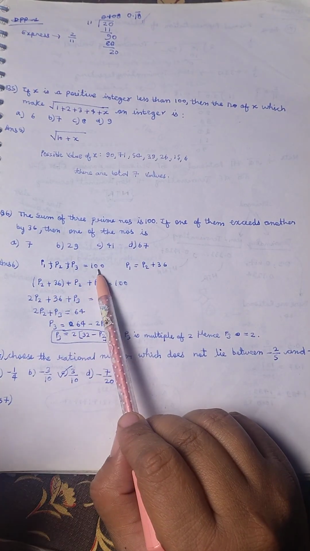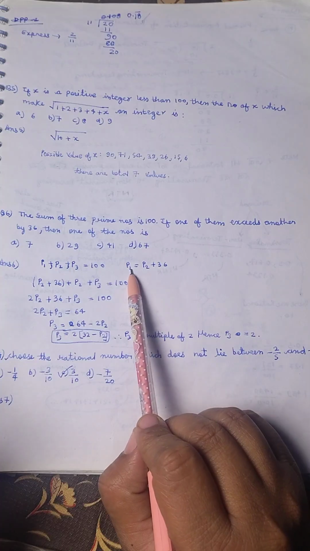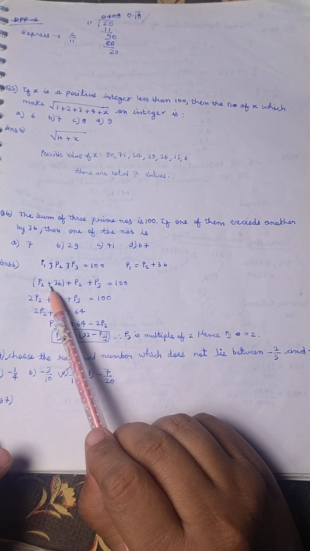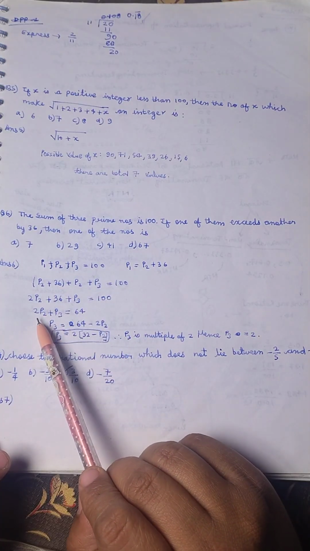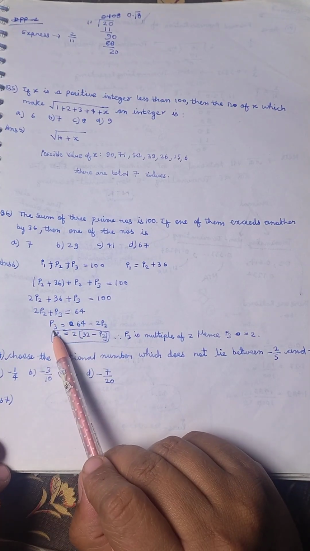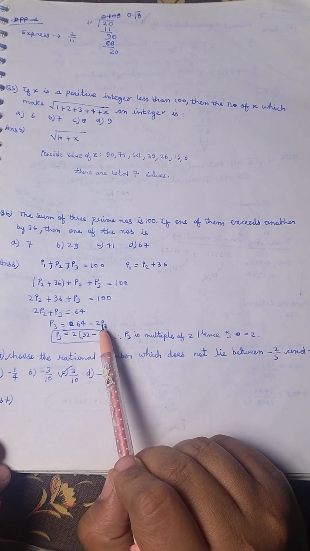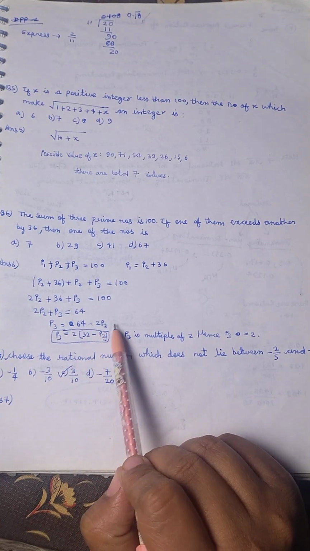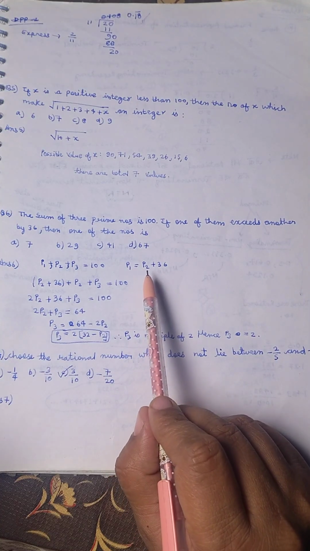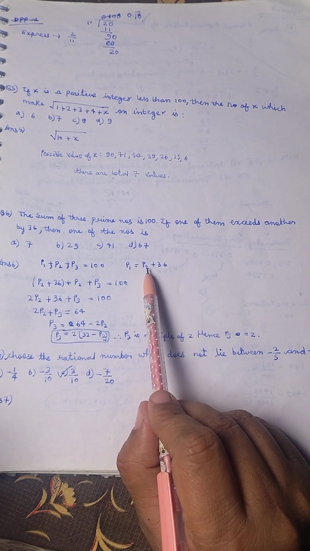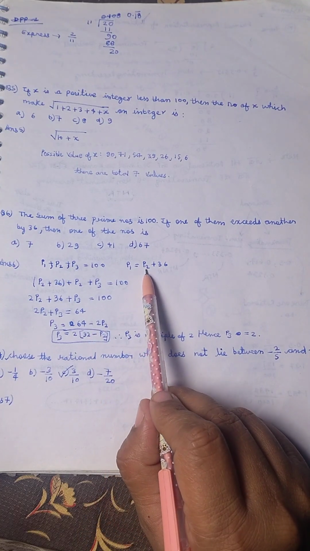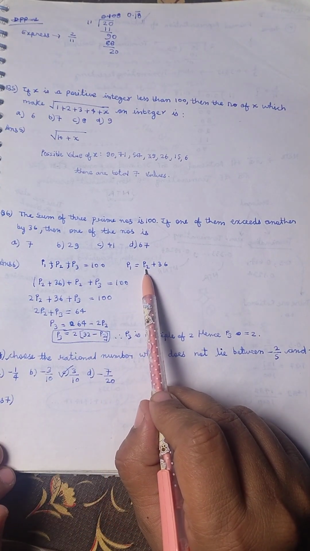So in this equation, we'll put the value of P1. We'll get P2 plus 36 plus P2 plus P3 is equal to 100. Now after solving it further, we get 2P2 plus P3 is equal to 64. Now we'll take the value of P3 to be 64 minus 2P2.